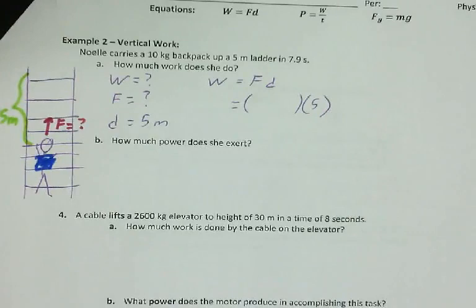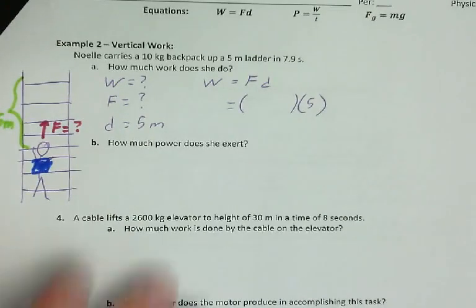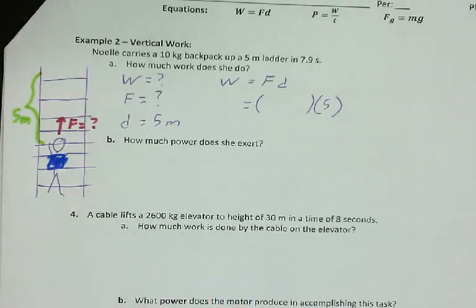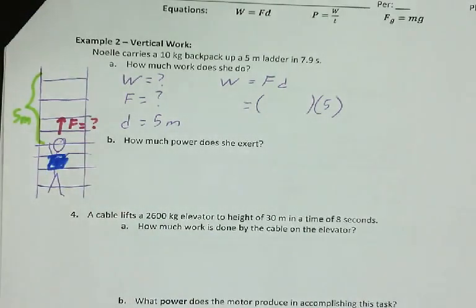Luckily for me, I know from the stair lab that the amount of work I have to apply to go up a vertical distance is the weight of the object. So the amount of work she needs to apply to the backpack, obviously she's got to lift her own weight up, but we're only worried about the backpack here. So the amount of work she has to apply to the backpack is going to be the force acting on the backpack, so the backpack's weight that she's working against, times the distance.